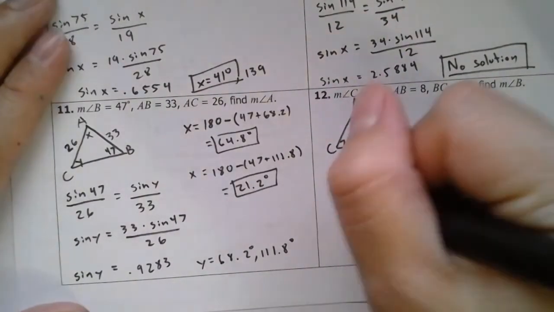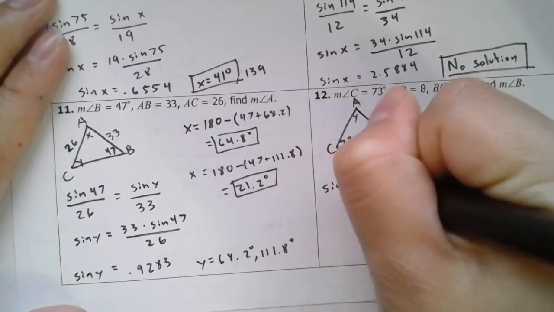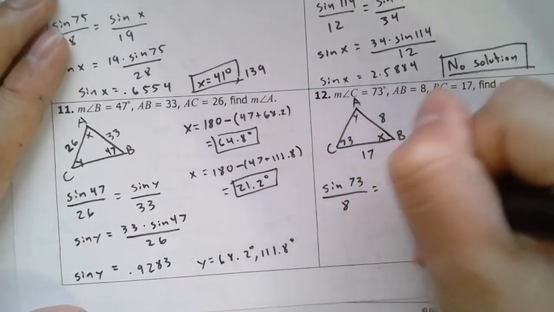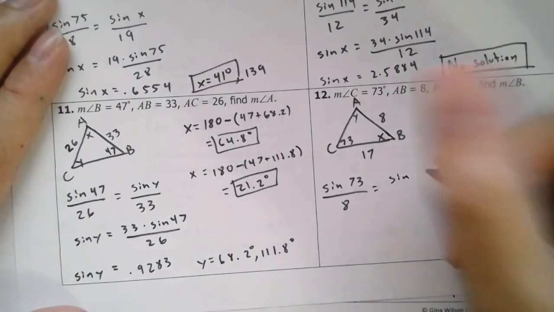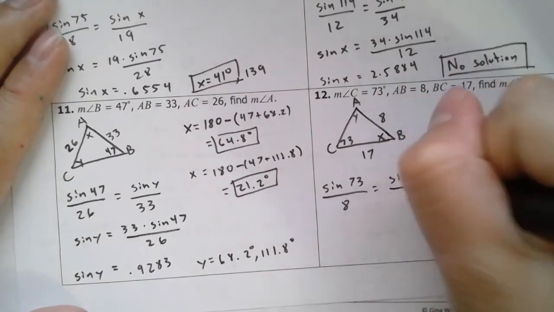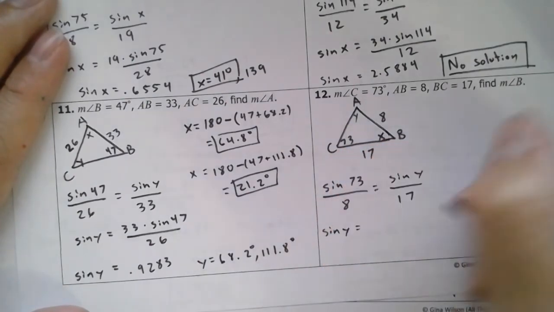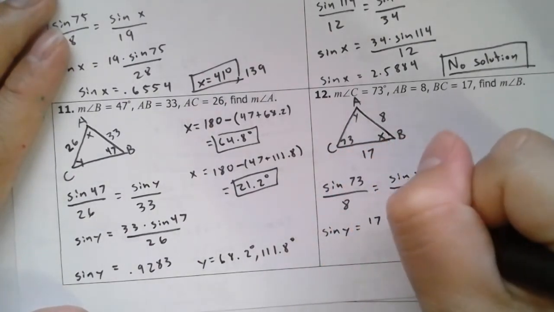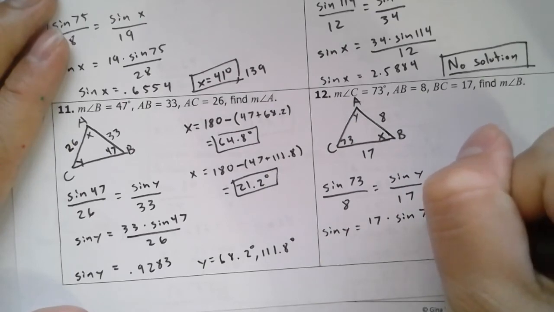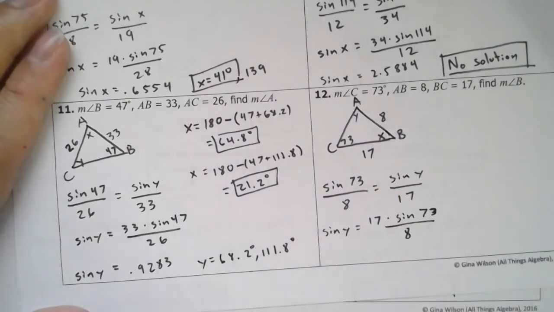So sine of 73 over 8 is equal to the sine of Y over 17. So then the sine of Y is equal to 17 times sine of 73 over 8.